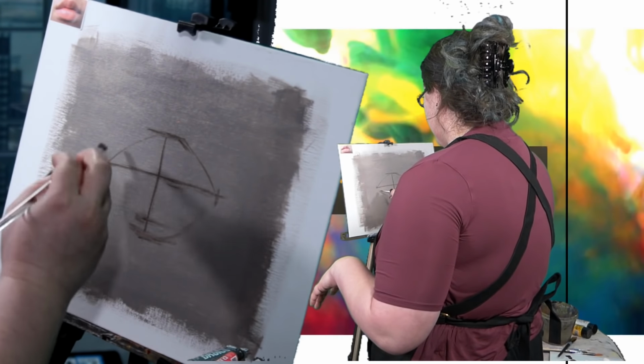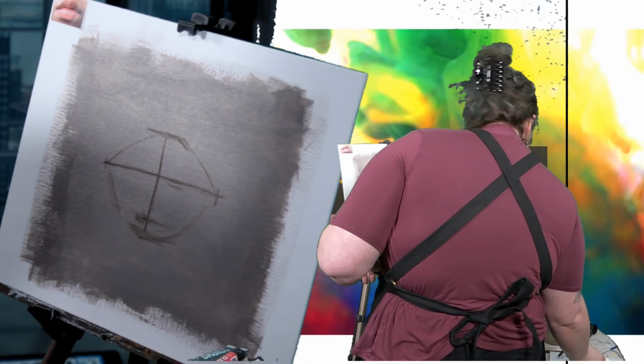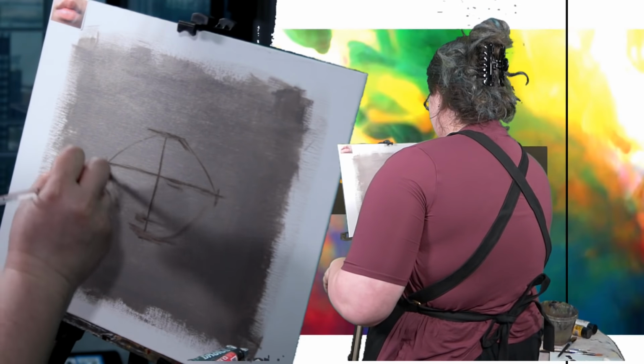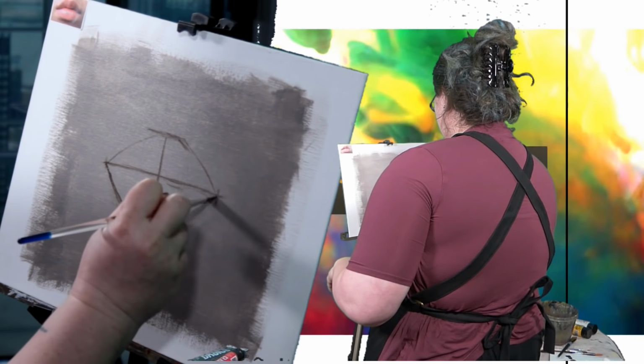I think my lips are gonna end up being a little bit more full than the ones that are in the picture, now that I'm seeing it. And I can still change it, that's a nice thing. Yeah, I'm gonna do this. I'm gonna go with this first one here.